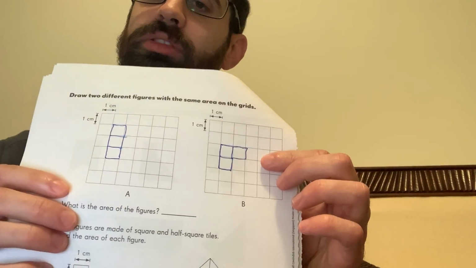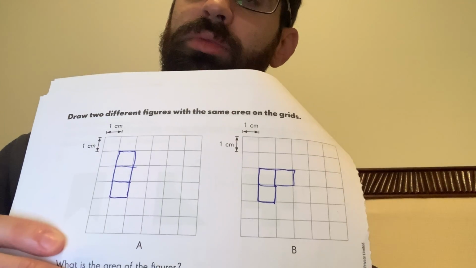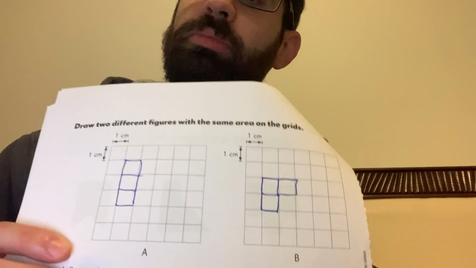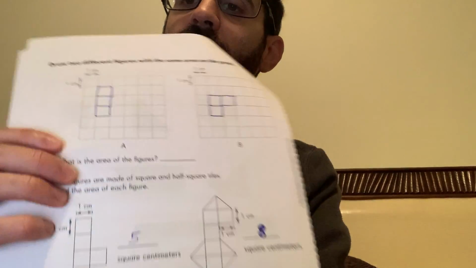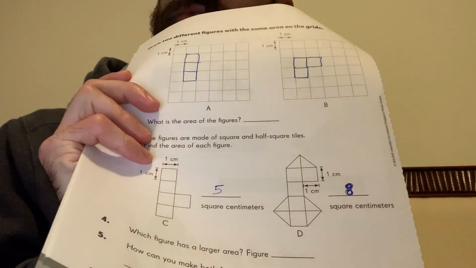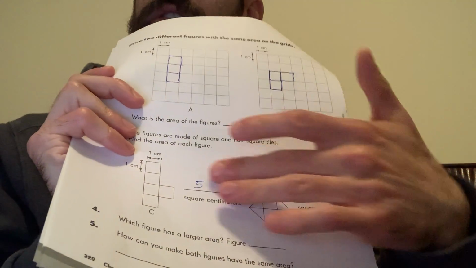May 11th. Okay, so when we left off on Friday, we left off on page 220. We were doing area with centimeters. You guys remember you had to do these two separate areas, with the same area, but two separate figures that showed the same area. And you had to count the area down here and here. This is kind of a continuation.